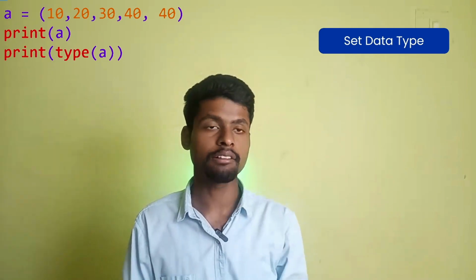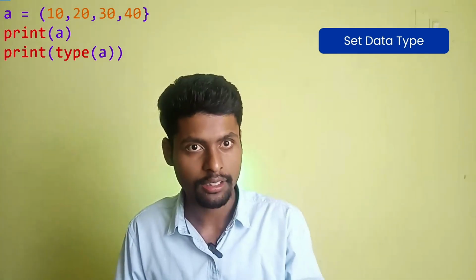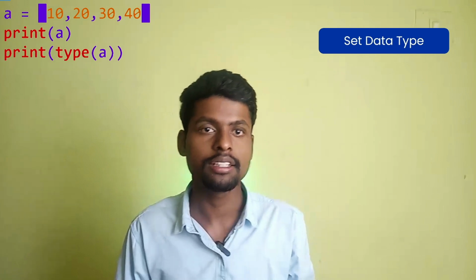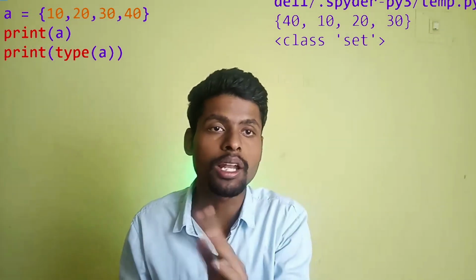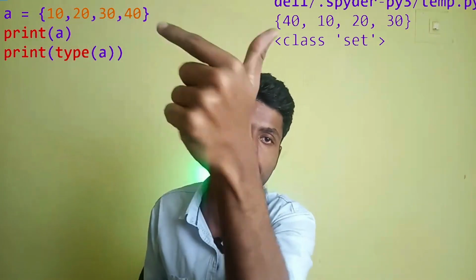Hope I'm clear. Next, we have the set data type. While defining a set data type, we need to give the values within curly brackets. Let's write the code. I'm just changing this from a square bracket, sorry, to a curly bracket. Let's execute now. And if you see, the type printed as a set. While giving a set value, we need to define the value within curly brackets. Then only our Python interpreter considers this as a set data type value. Hope I'm clear on the set data type.